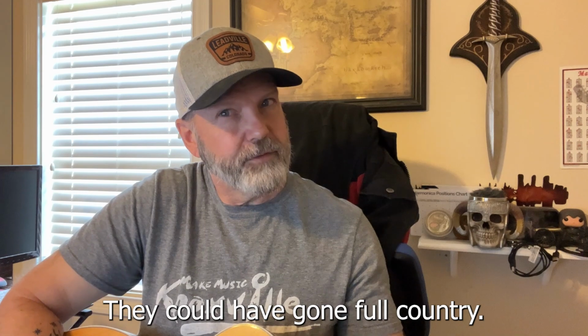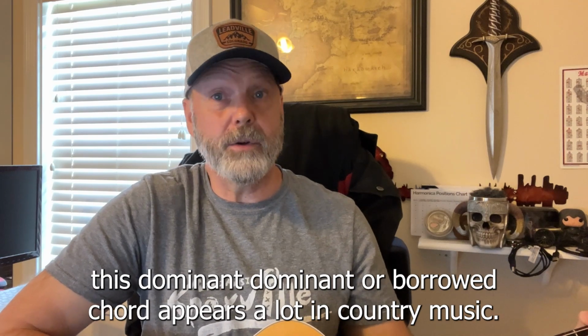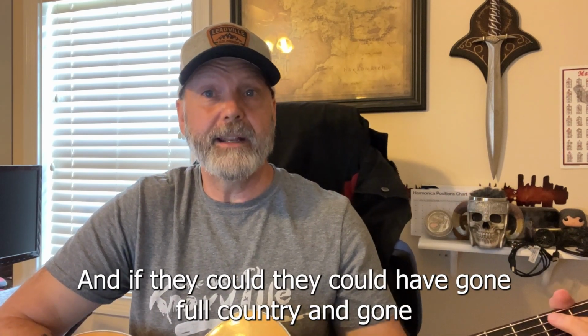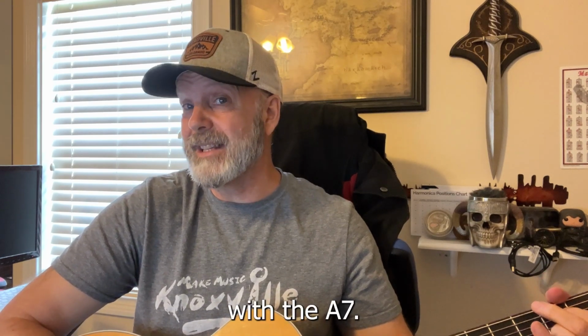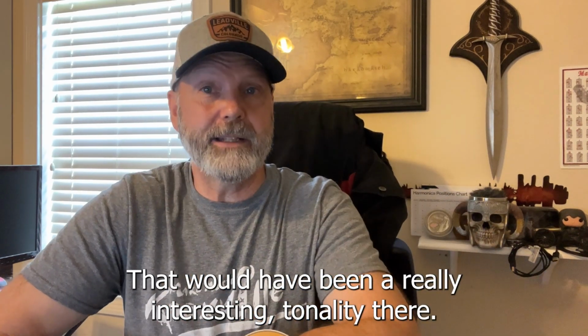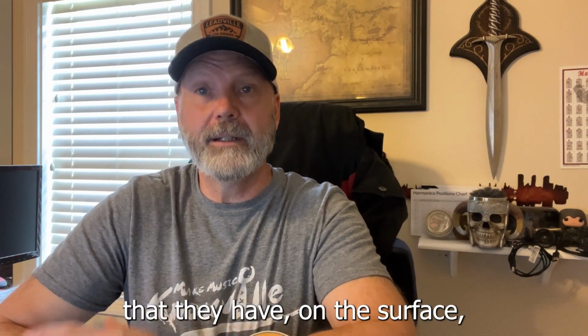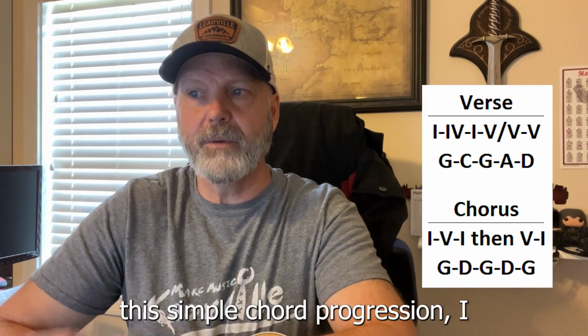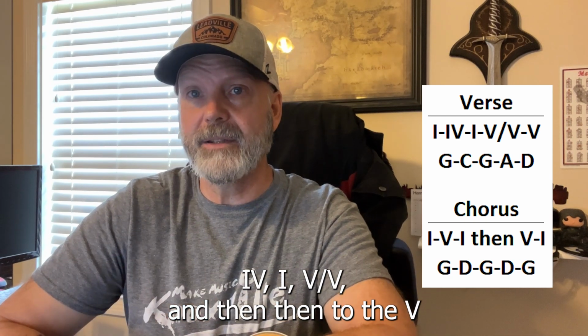They could have gone full country. So you see this treatment, this dominant or borrowed chord, appears a lot in country music. They could have gone full country and gone with the A7. That would have been a really interesting tonality there. But I think it's just interesting to point out that they have on the surface this simple chord progression, 1-4, 1 dominant, and then to the 5.